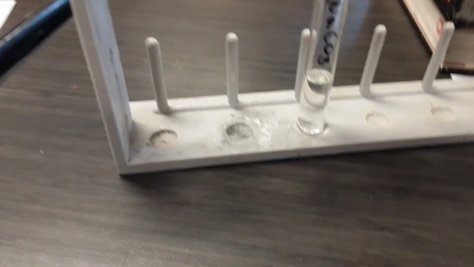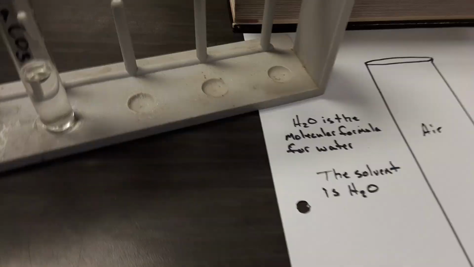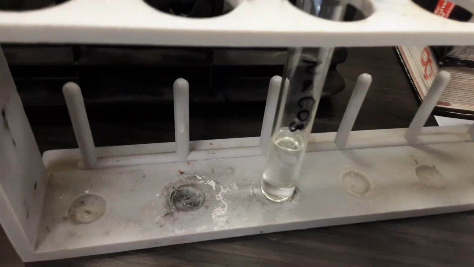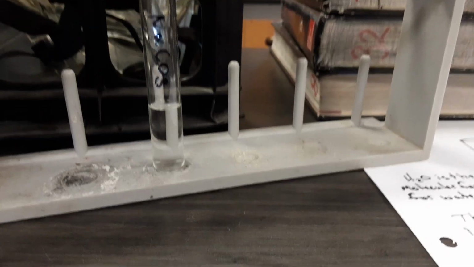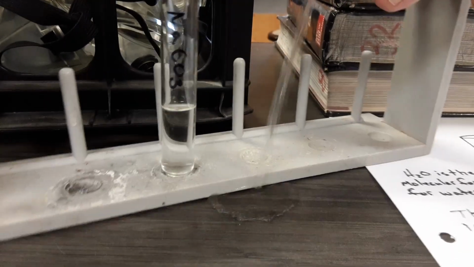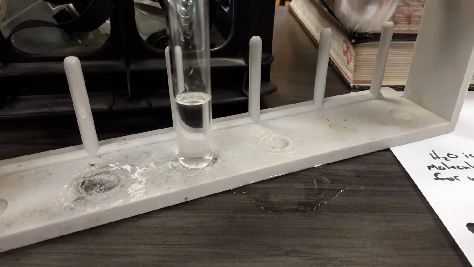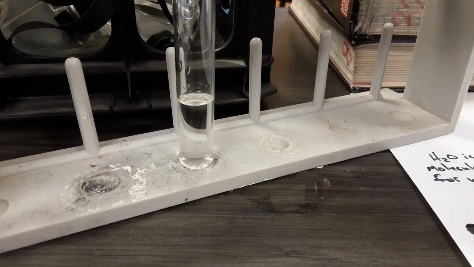And I don't think we're going to see this very well right here. How are we going to do this? All right. Whoops. Keep your eye on the solution as we mix these two solutions.